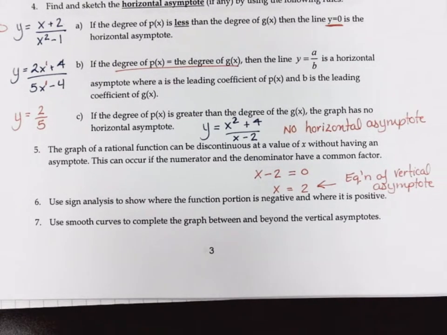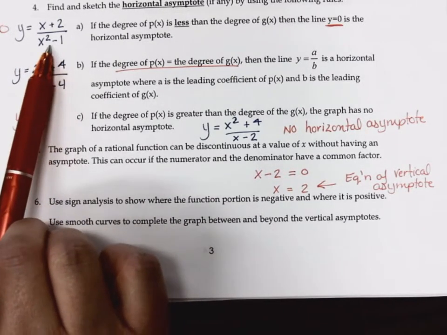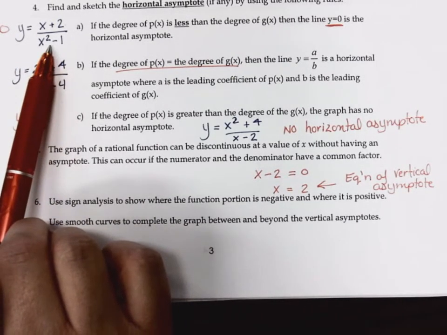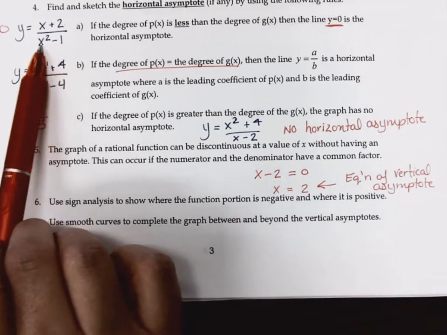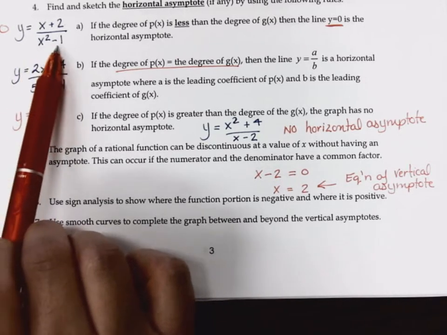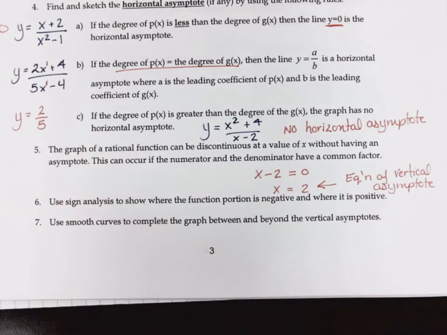Okay? So what would be my vertical asymptotes here? 1. And? Negative 1. Because I would factor this, right? That's the difference of squares, x plus 1, x minus 1. So you're going to have vertical asymptotes at positive 1 and negative 1.